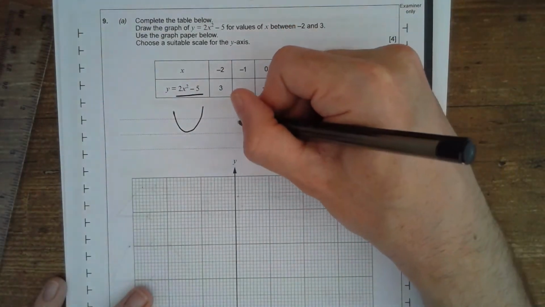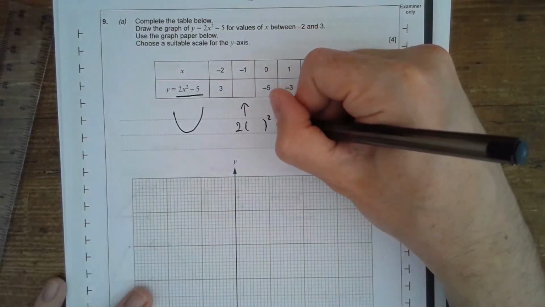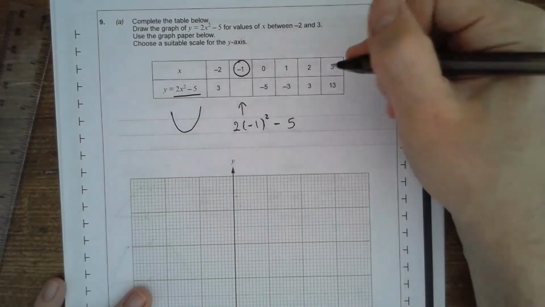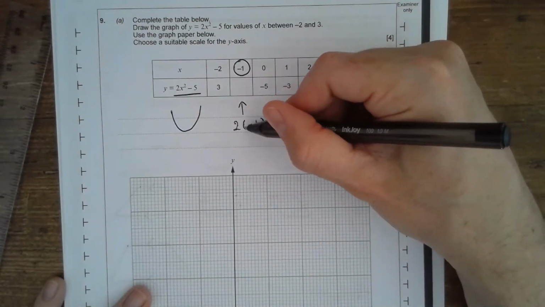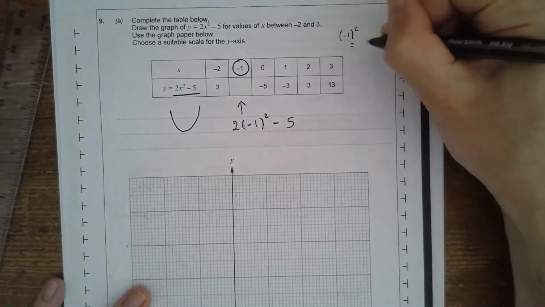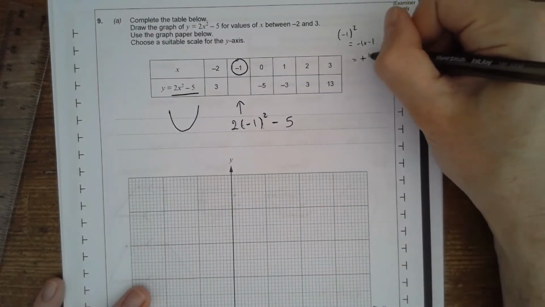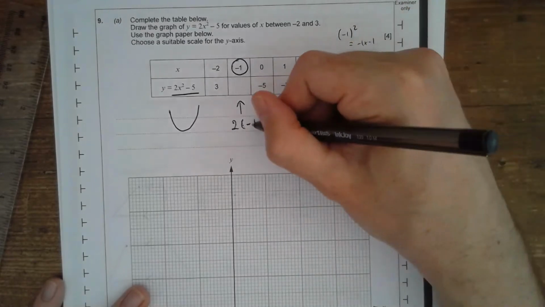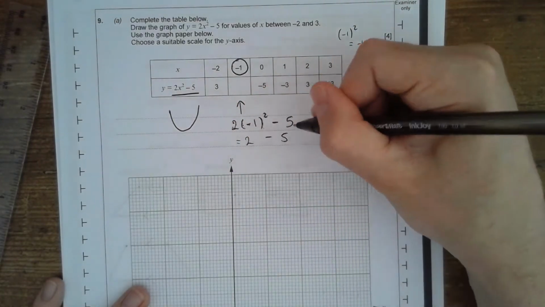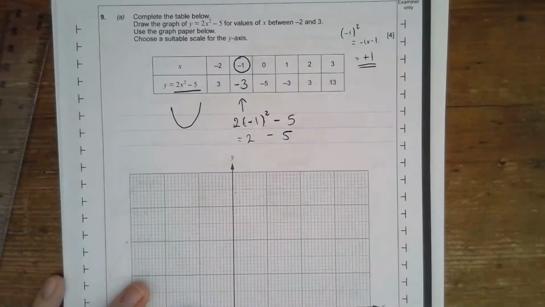Now, first things first, I would recommend writing out this formula, but with an open bracket in place of x, and then what goes inside that open bracket is minus 1. Using BIDMAS tells me to do the bracket first, which is going to be squared. Minus 1 squared means minus 1 times minus 1. Minus times a minus is a plus, 1 times 1 is 1. So the answer to that is 1. I then have to times that by 2, so that's 2. And I then want to take away 5. 2 take away 5 is minus 3. So that's that number there.